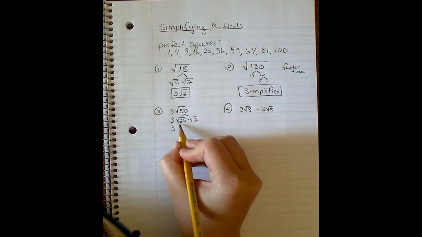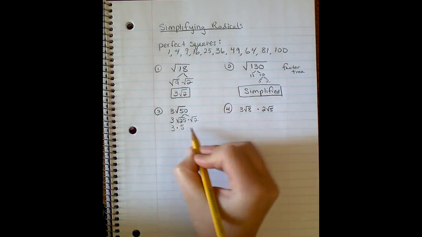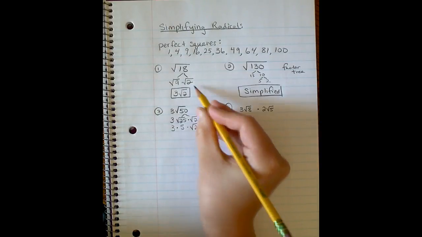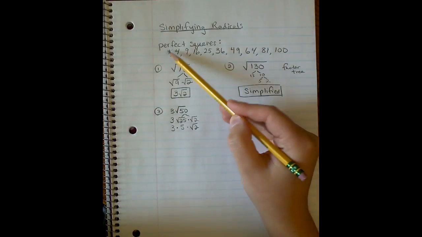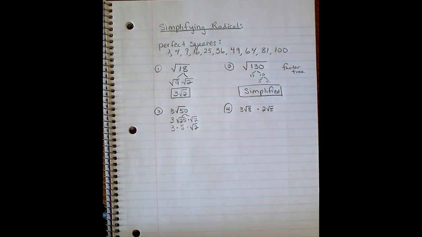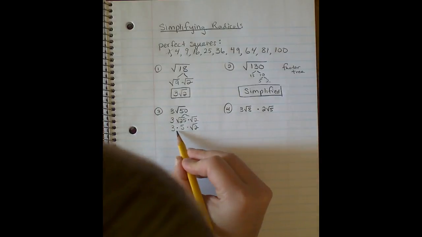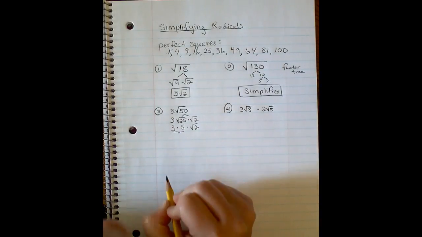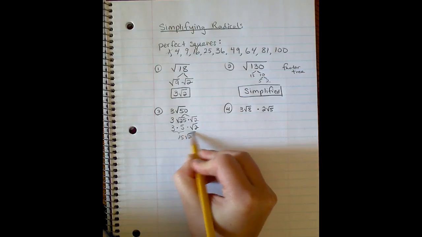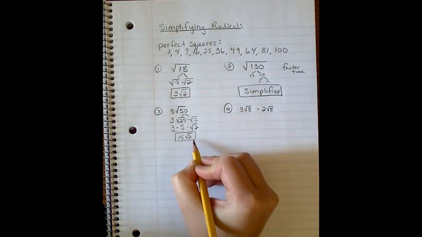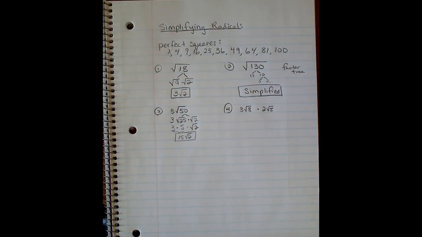So I'm going to again carry down this 3. The square root of 25 is 5. And times the square root of 2 can't be simplified, which we know already from example 1 because none of those perfect squares, besides 1, never really counts because it's not going to allow you to simplify. And then we can finish this last step. 3 times 5 gives us 15. So the final answer is 15 root 2.